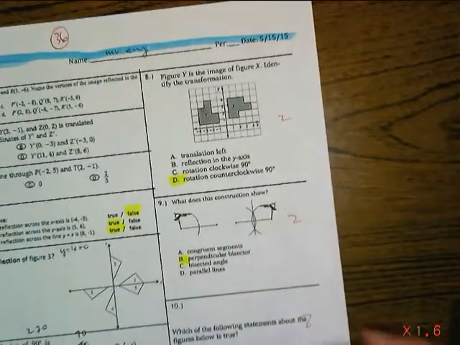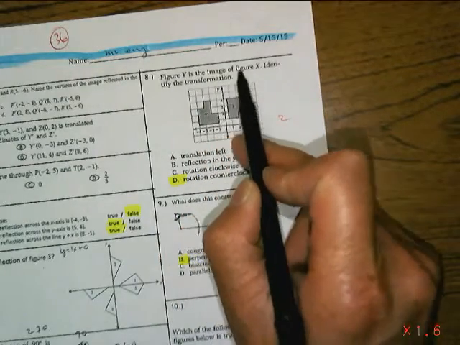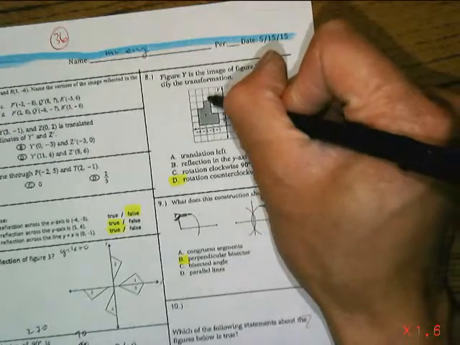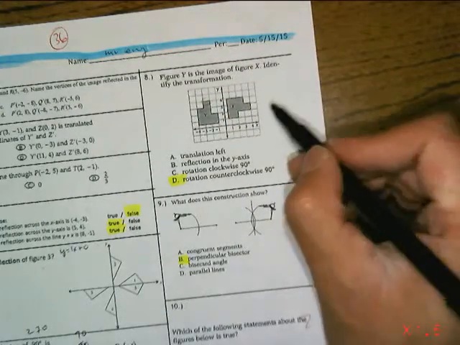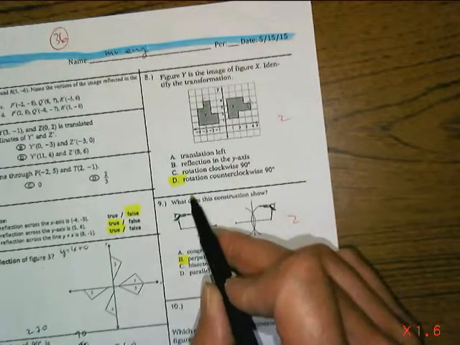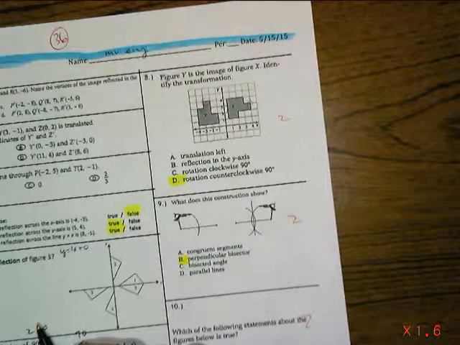Question number 8. Figure Y is the image of figure X. Identify the transformation. You'll notice I have to do a rotation. You can just look at this little part there. It's over here. So I'm going clockwise. Oh, correct answer is C.